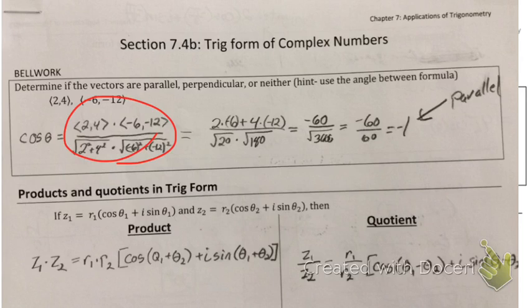Can we do the problem? Is it from last night's? No, it's from like two nights ago. Is this one that's perpendicular? Yes, because the top would equal 0. Yeah, but I don't understand how it's negative. It would be negative 2 times 6.